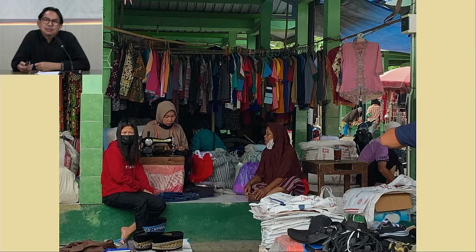These two ladies are tailors, but usually they don't make shirts or dresses from cloth. It's more like repairing clothes which are brought by the customers from the village.